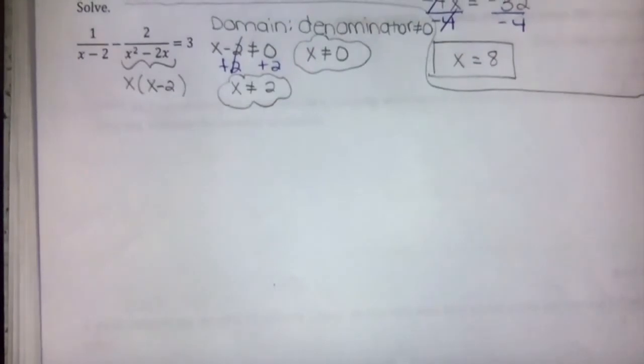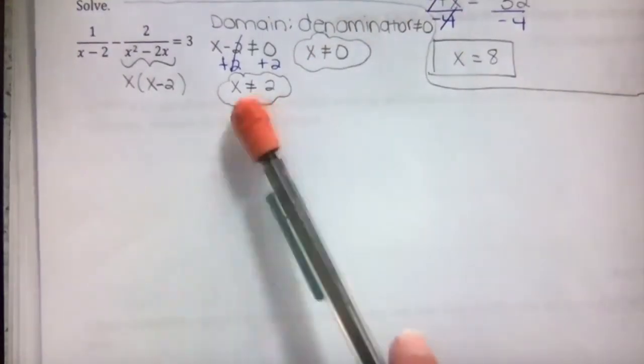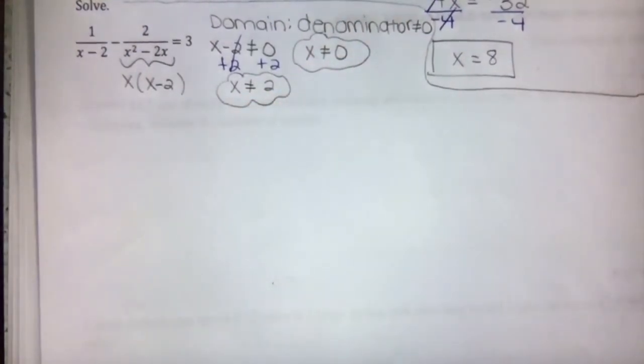So we're going to leave those there and come back to it in the end. x can be anything. It just cannot equal 0 or 2. Super important. Whenever you write this, you have to write cannot equal. So don't forget that line through the equal sign that says cannot equal. Super important.